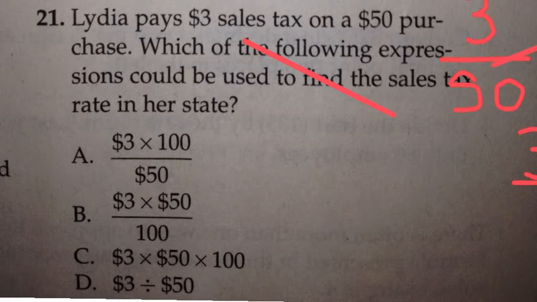Not this one. And the other two are completely nuts. They don't make any sense. So you should be doing multiplication and division. So the only ones that are close are the A or B, and I just showed you why it's A. Now if you want to do the math and reassure yourself, what's 3 times 100? It's 300. When you divide that by 50, the answer is actually 6%. So it makes more sense. So again, final answer is A, 3 times 100 divided by 50.